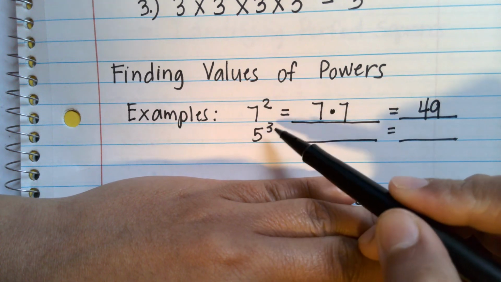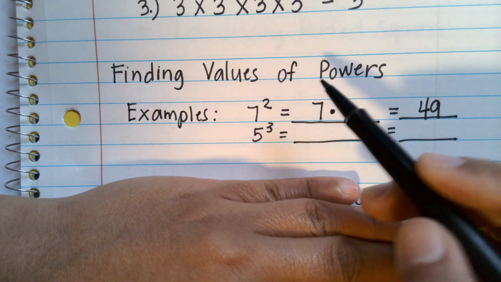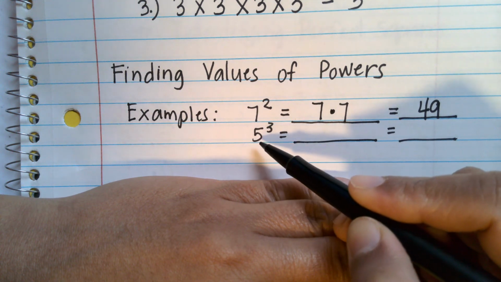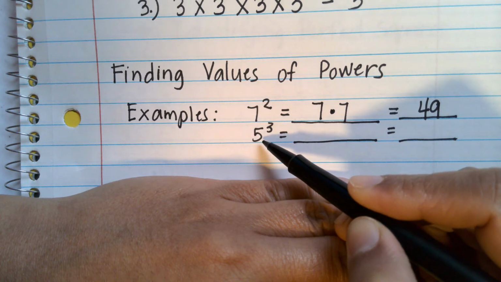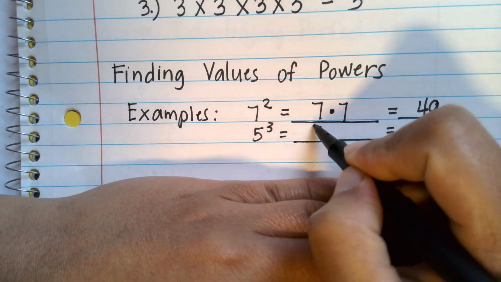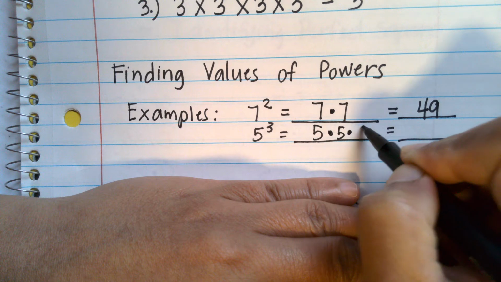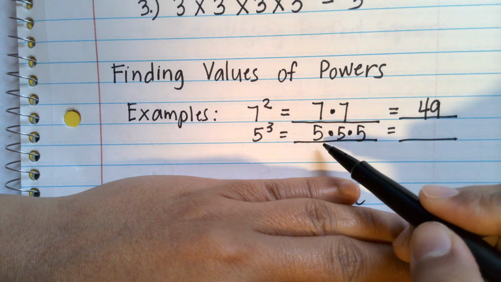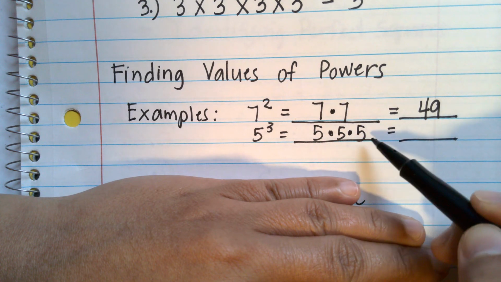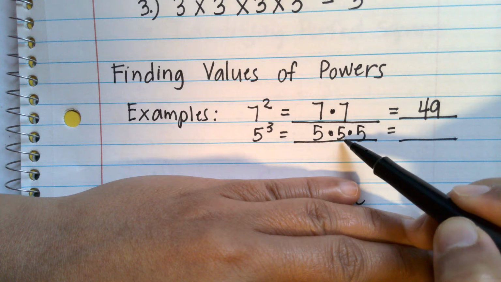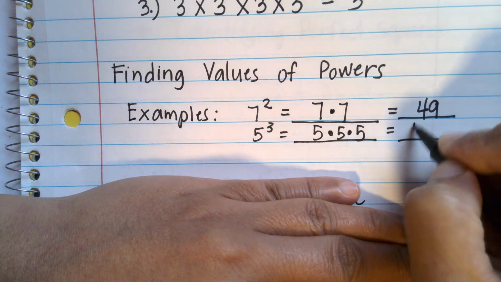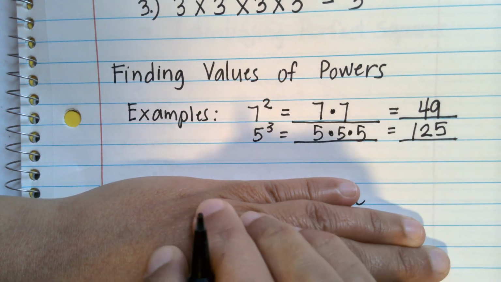Next, 5 to the third power or 5 cubed. The exponent 3 tells you how many times the base 5 is used as a factor. In this case, 5 is used as a factor 3 times. So you have 5 times 5 times 5. To find the value of the power 5 cubed, simply find the product of 5 times 5 times 5. 5 times 5 is 25, and 25 times 5 is 125. So the value is 125.